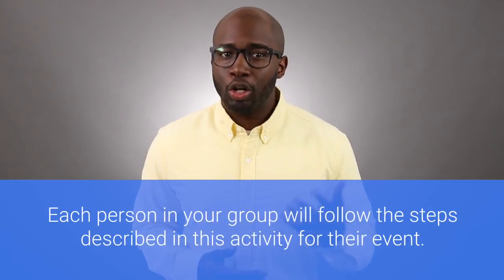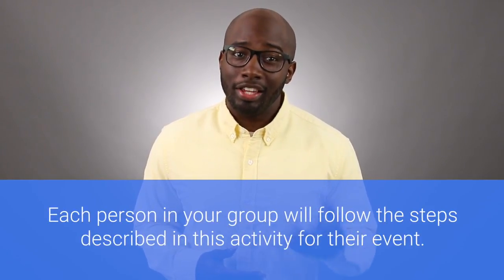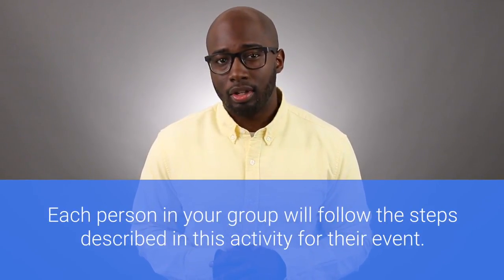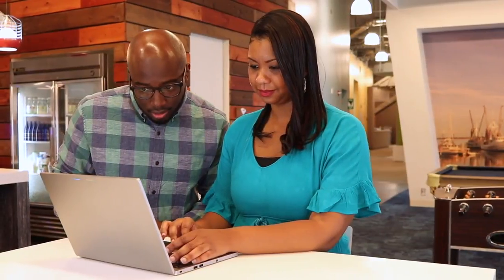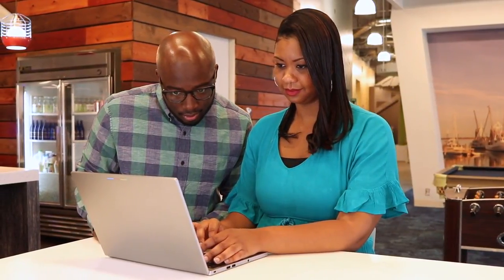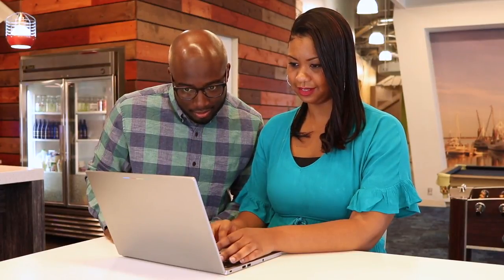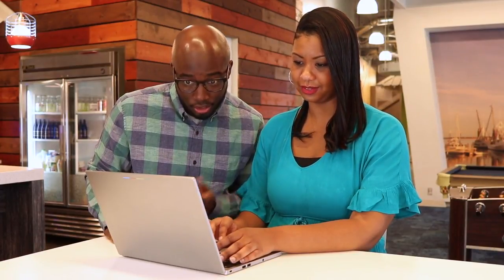If you're not sure who is in your group of 4, ask your instructor. Each person in your group will follow the steps described in this activity for their event. The other members of your group will act as team members supporting that event. This means that you'll also act as a team member for the events organized by others in your group.